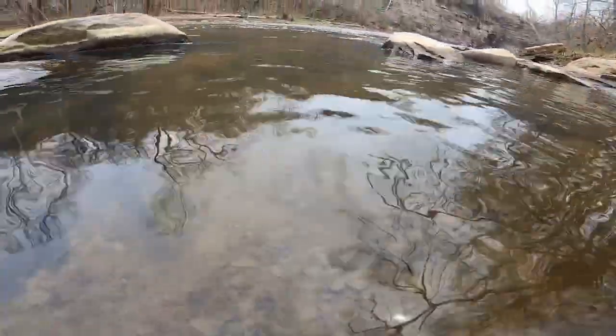I thought I saw a fish over here. Gonna stick this in the water, see if we can see anything. And just mud. Leaves and mud. And air bubbles.